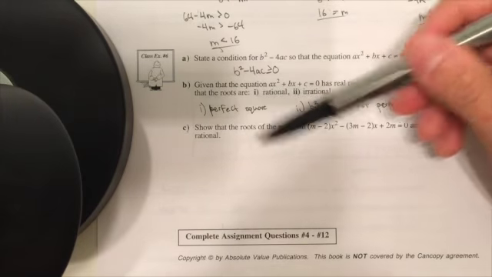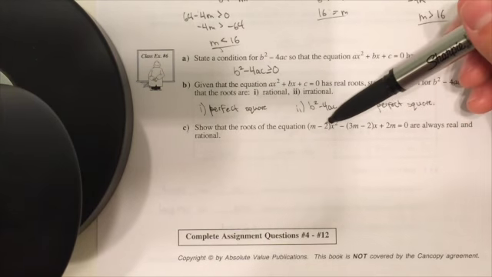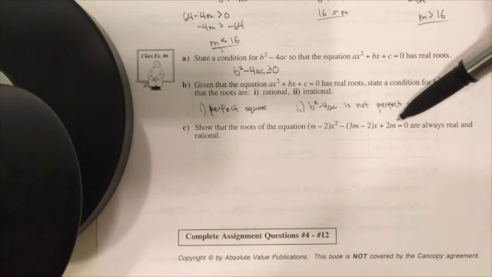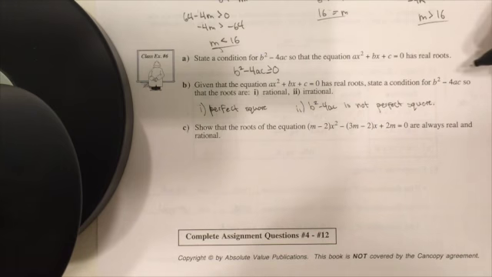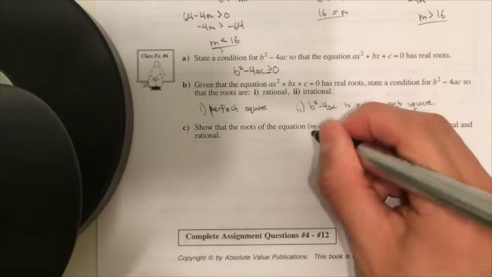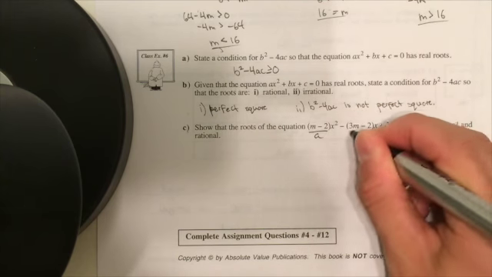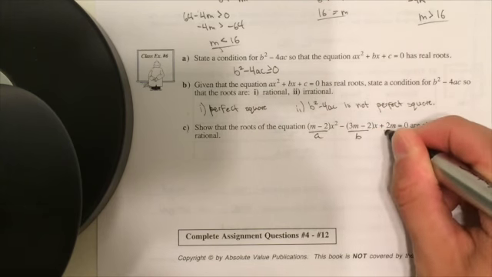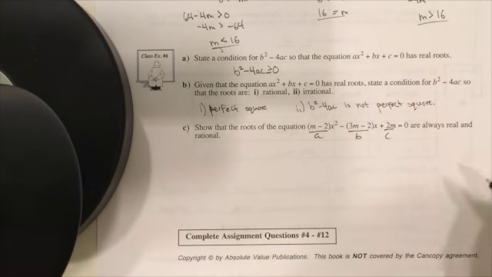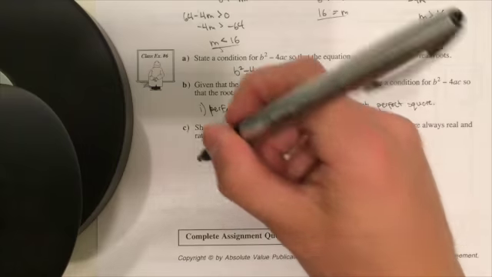Now, let's see, show that the roots of the equation m minus 2 times x squared minus 3m minus 2 times x plus 2m is equal to 0 are always real and rational. Okay, so this here is going to take my value of a, this will take my value of b, and this is going to be my value of c. This is going to be fun.